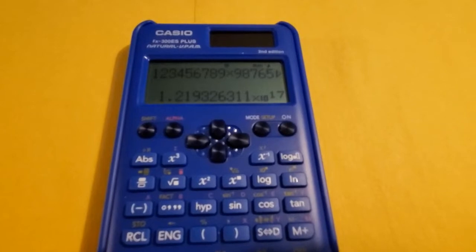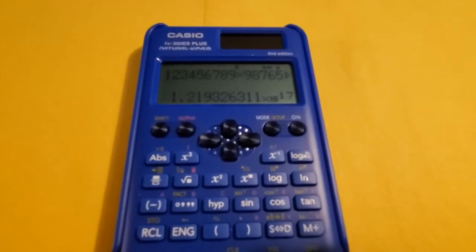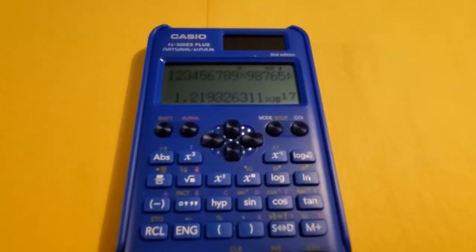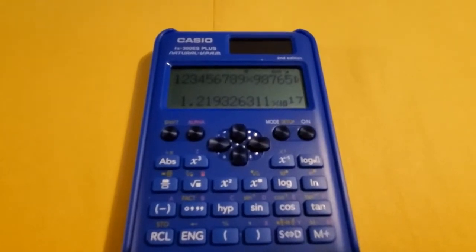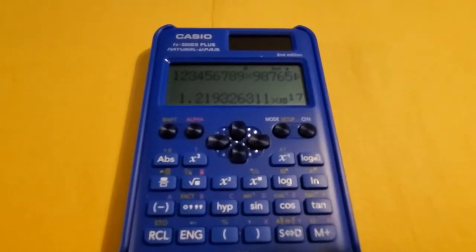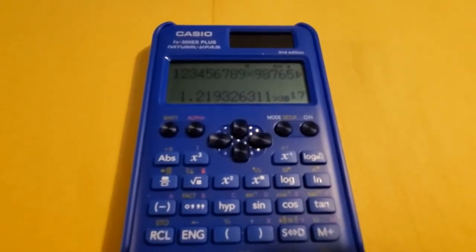This calculator is a Casio FX300ES Plus. This calculator also comes in tons of different colors. So the one I picked up happened to be blue, but your calculator might be a different color. So that's why you need to know the company and then the model of your calculator to make sure you have the right directions for it.